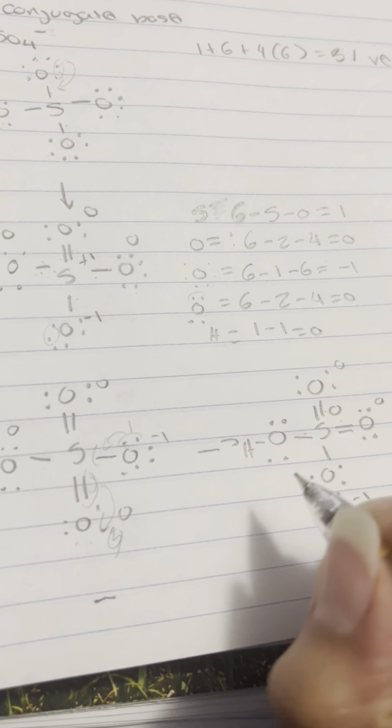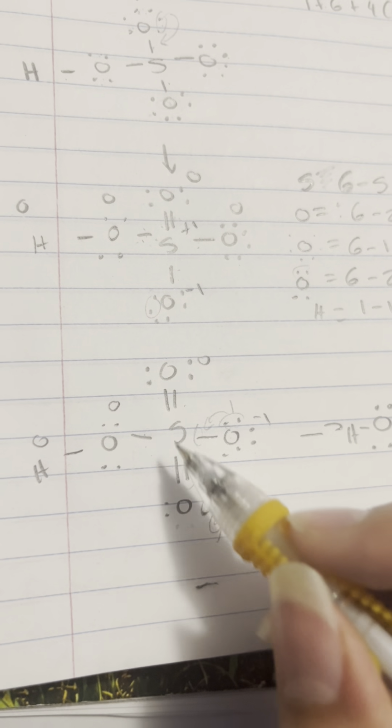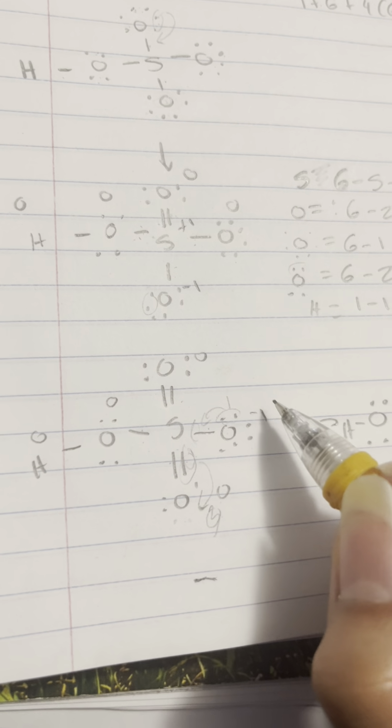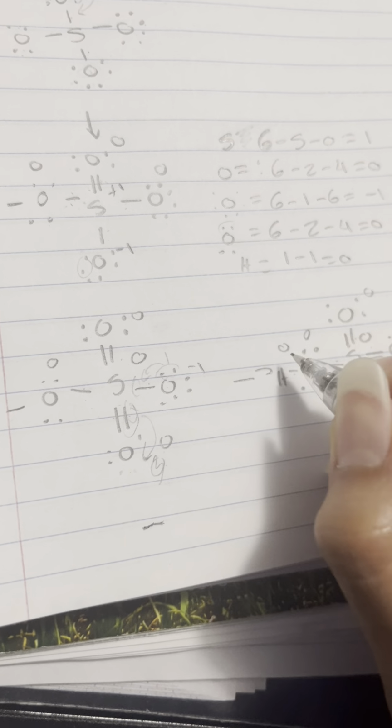And then let's see over here, did I calculate that over here? I'm not sure if I did. 1, 2, 3, 4, 5, 6. That's 6 minus 6. That is going to be a 0 charge. Yeah, a charge of 0. This over here, that is 6 minus the 2 bonds minus the 4 electrons. It's going to be 0. And hydrogen's 1 minus 1. That's 0.